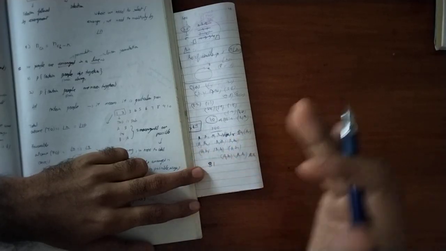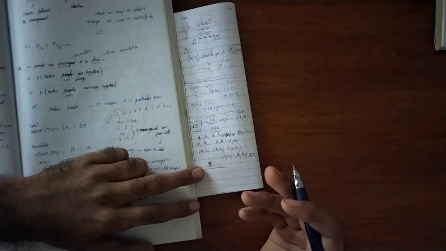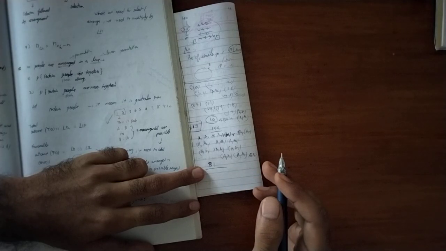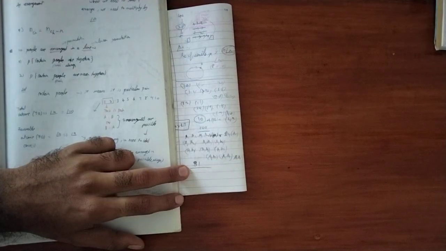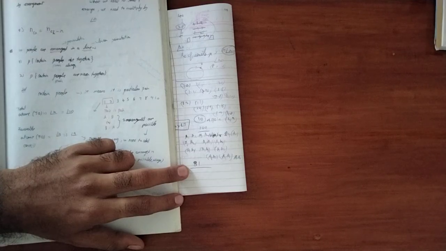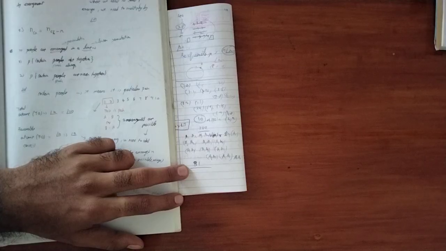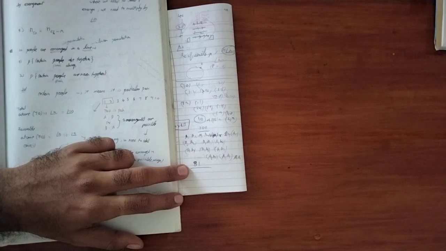Suppose 9 into 9 goes on, divided by the total number of outcomes, which is 9 power 9.